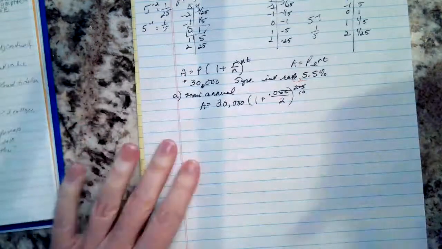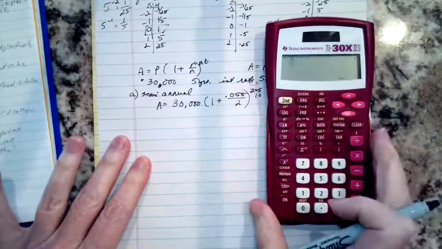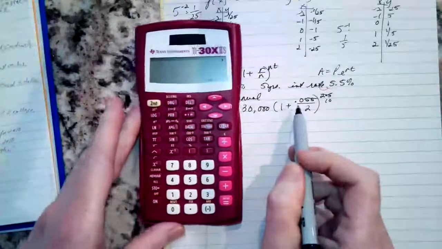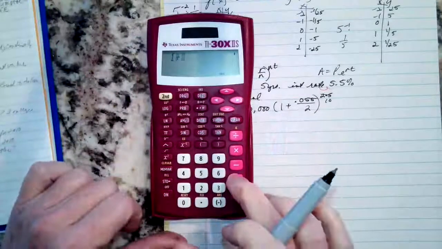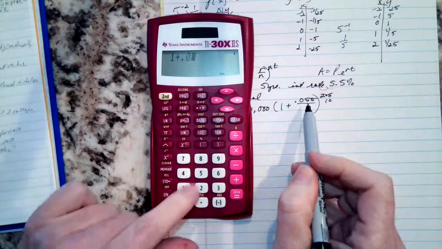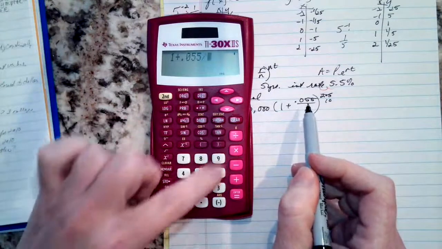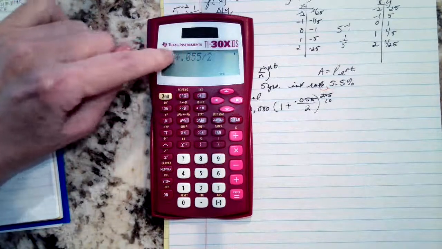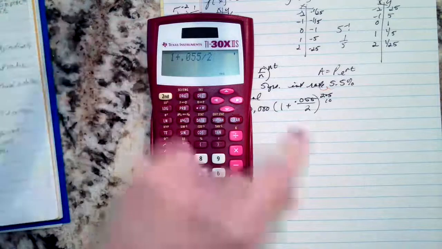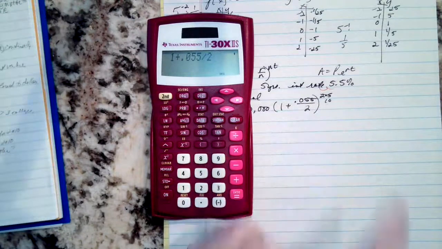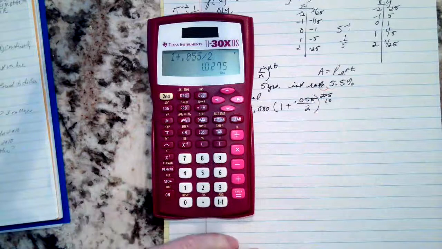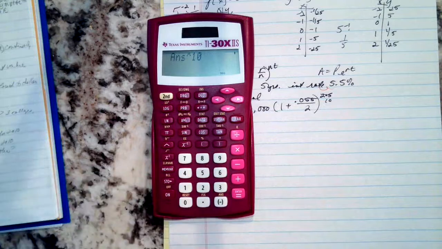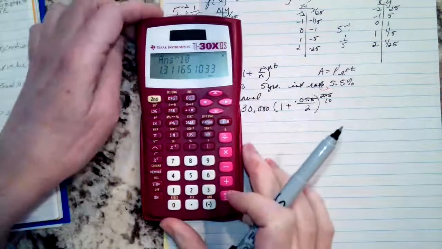Grab your calculator. Everything's going to be done left to right on your calculator. You know what? I'm not comfortable enough doing that. I'm going to do the last thing last. I'm going to do these parentheses. So 1 plus 0.055 divided by 2. Your calculator knows it doesn't mean all of that because it's 2 terms. You didn't put it in parentheses. So it knows you mean only the 0.055 is getting divided by 2. Let's equal that. Let's find out a value for that. And then let's raise it to the 10th power. Hump 10 equals, we get 1.3.